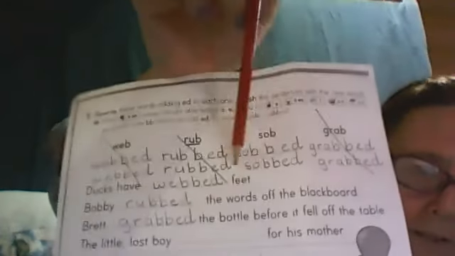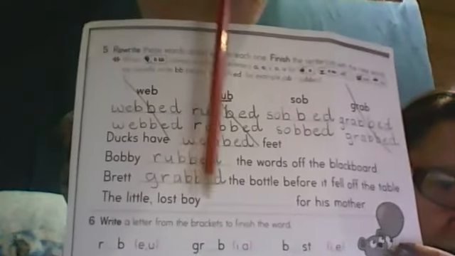Now, we already used all of the other words up the top, so there's only one other word left that it could be. It must be this one, sobbed. The little lost boy sobbed for his mother. Can you write that word sobbed in on that line? And then we will have written this sentence. And I'm very proud of us. Sobbed. D. So that ED says D, doesn't it?